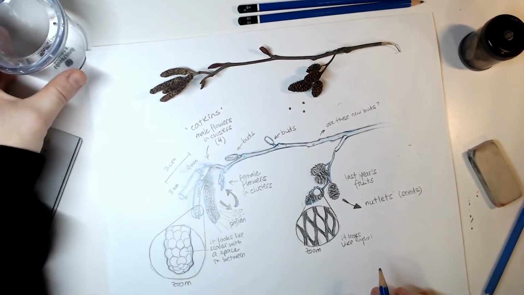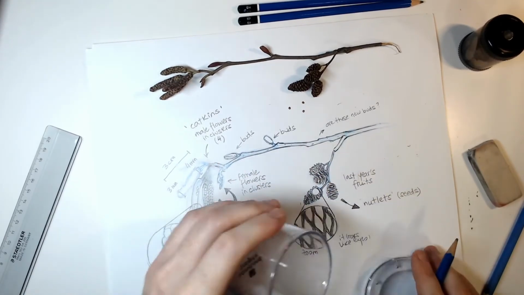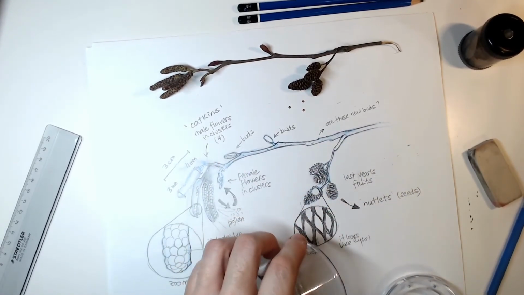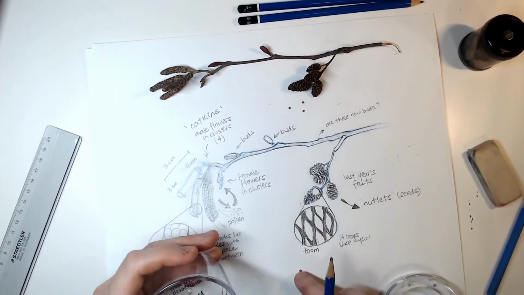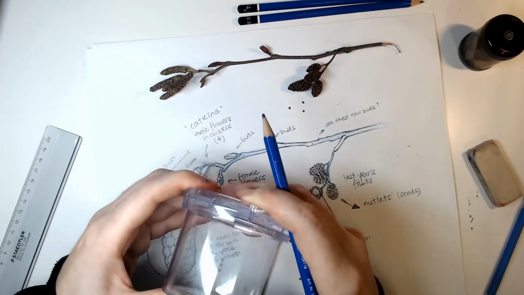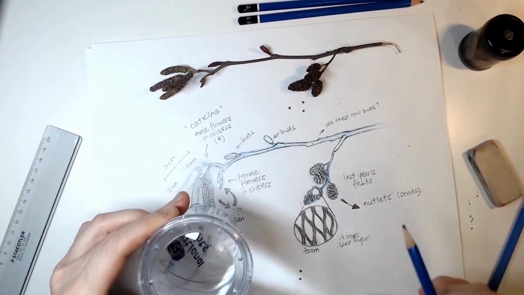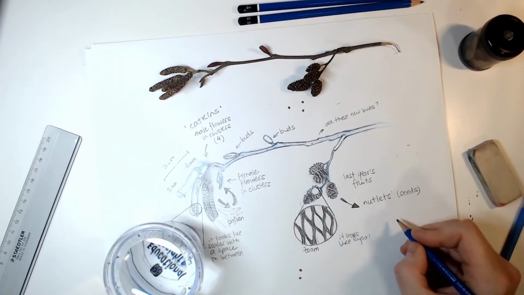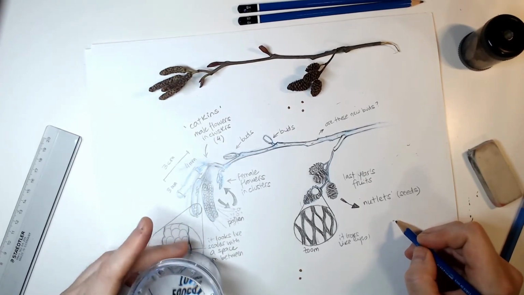And because I've been collecting them in my bug box, there's so many of them, I've been able to observe them. Some of them are stuck into the bottom. I've been able to look at them through my magnifying lens, and I realized that they have a very, very interesting structure.